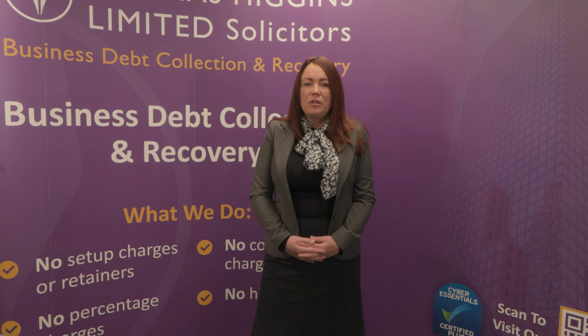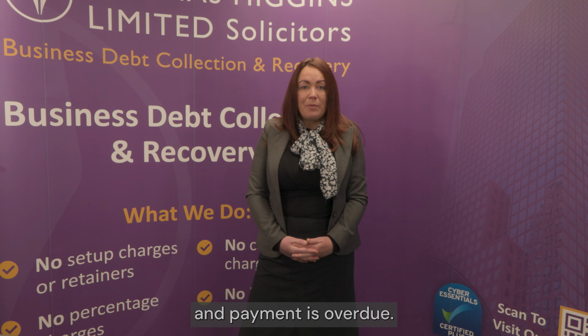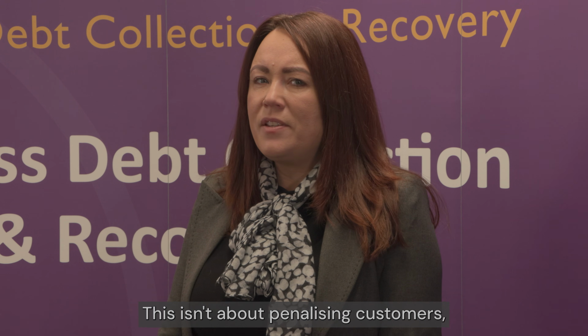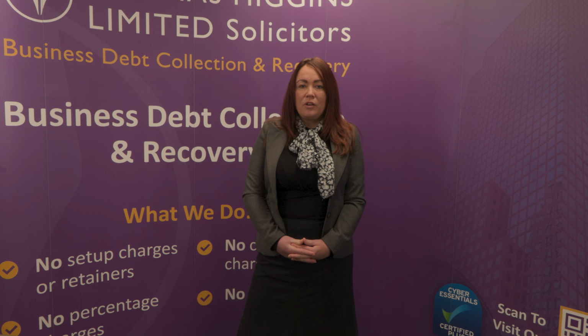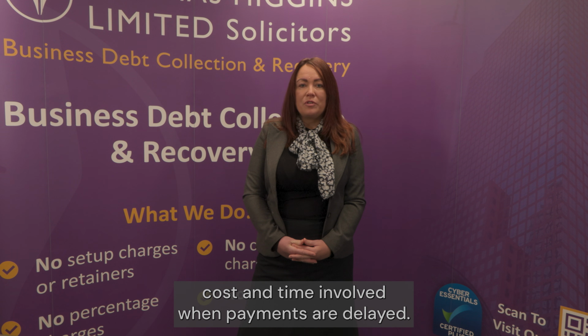So how much interest can you actually charge? The current legal position is clear. Businesses are entitled to claim 8% plus the Bank of England base rate on all late commercial payments. This applies when one business supplies goods or services to another and payment is overdue. This isn't about penalising customers. It exists to compensate businesses for the disruption, cost and time involved when payments are delayed.